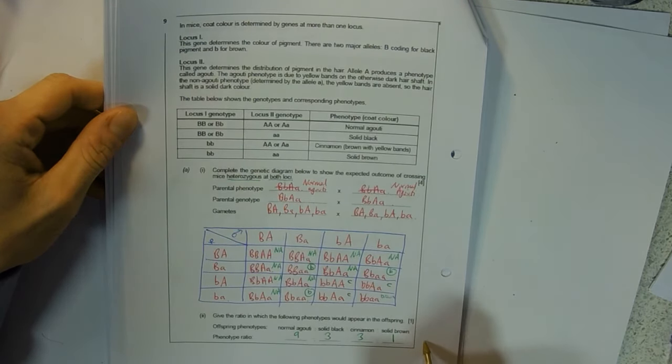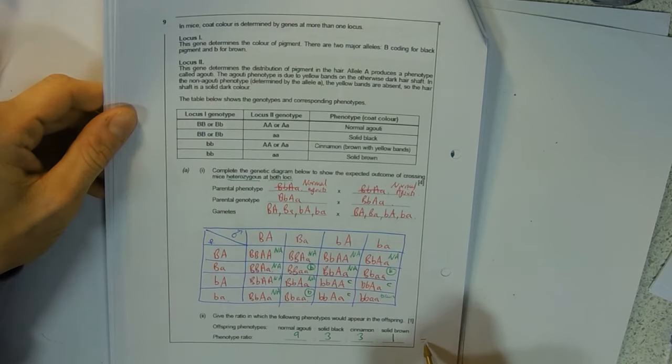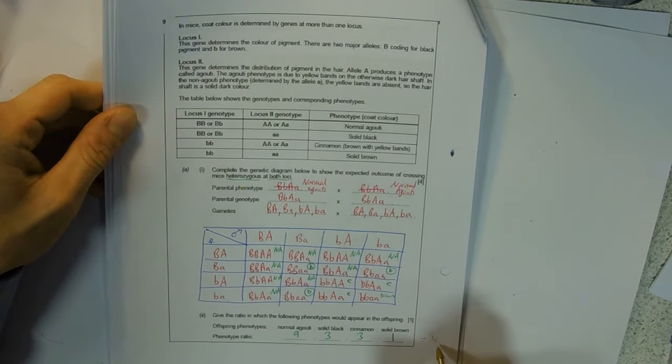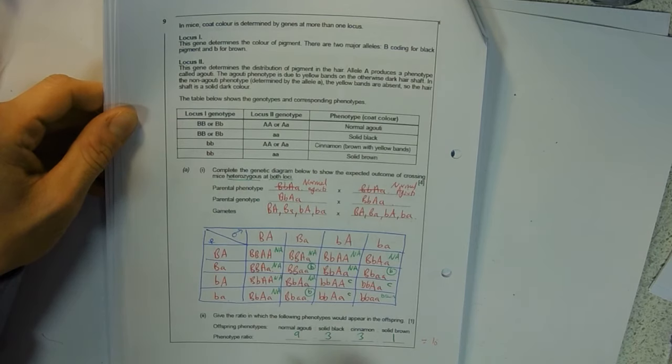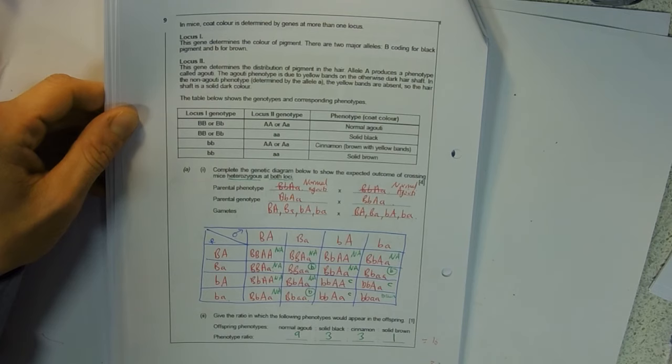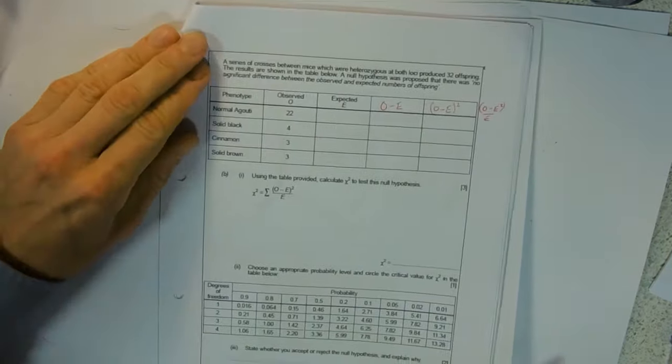9331. Well, that total is 16. That adds up to 16. So if we had 16 of these individuals, we'd expect on average 9 of them to be normal agouti, for example. And so if we've got 32 individuals, then we would expect twice as many of each of these 9331. So the numbers are quite handy.